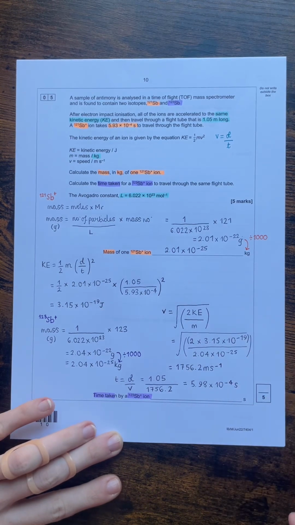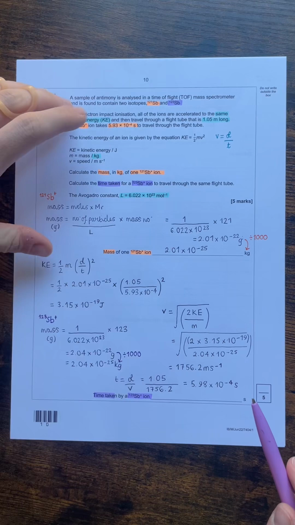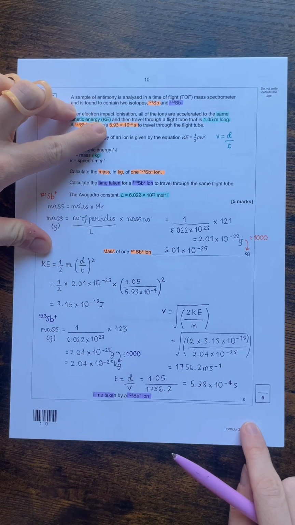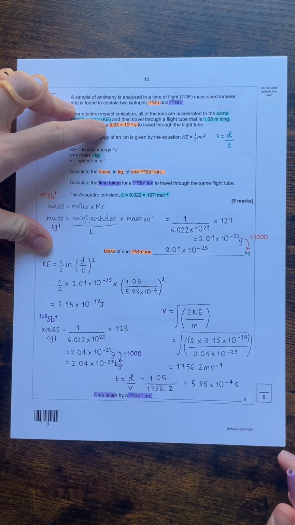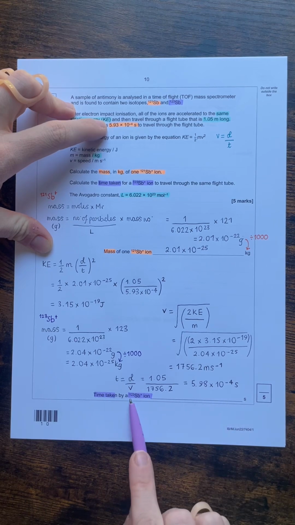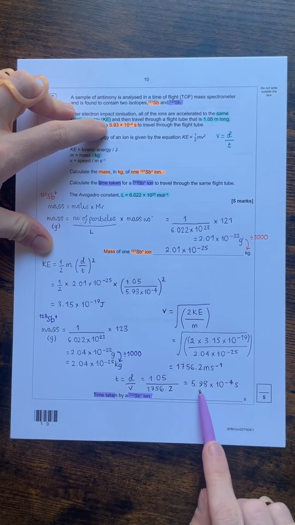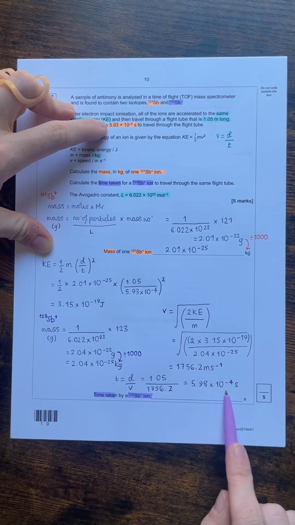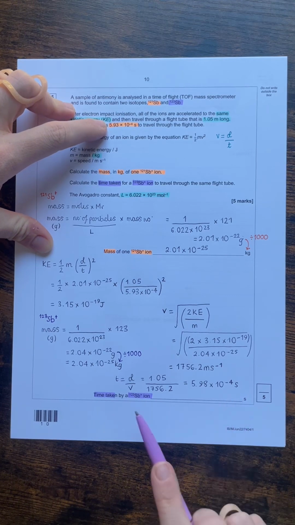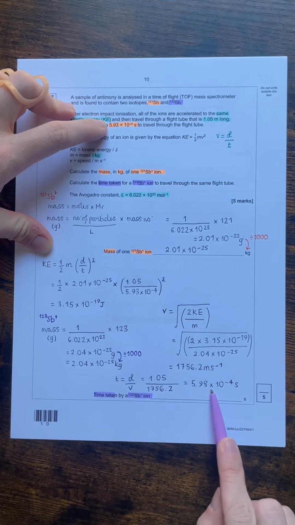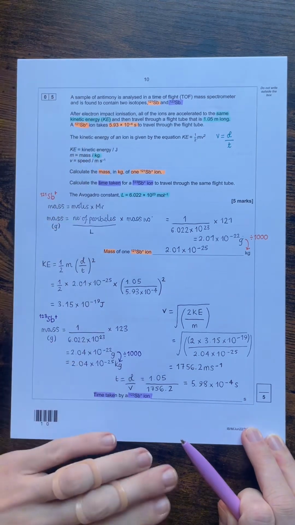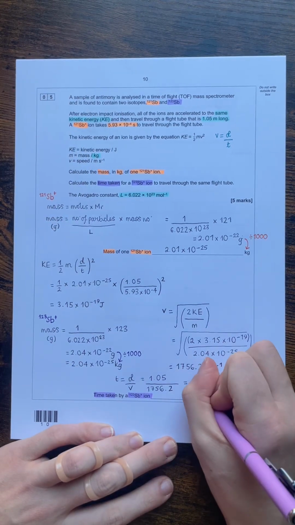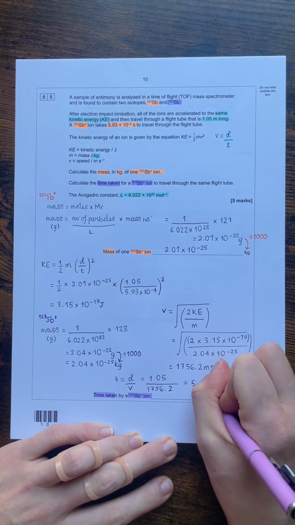Which again, let's just see, does that make sense? The time for the 121 ion was 5.93 times 10 to the minus 4. The heavier 123 ion took 5.98 times 10 to the minus 4 seconds. Heavier, so takes longer to move through the flight tube. Seems legitimate to me, makes sense. So that will be my final answer.